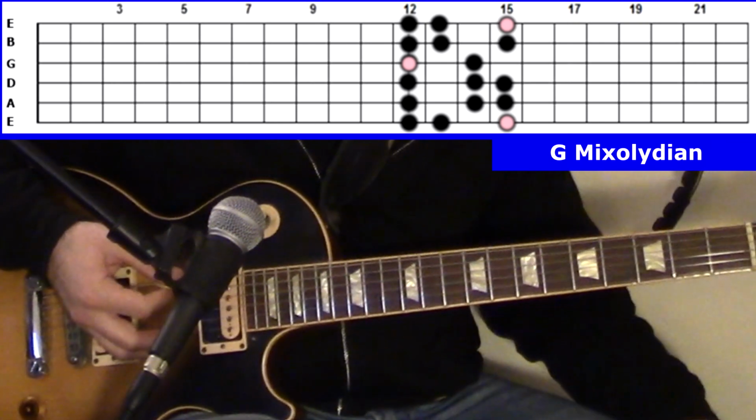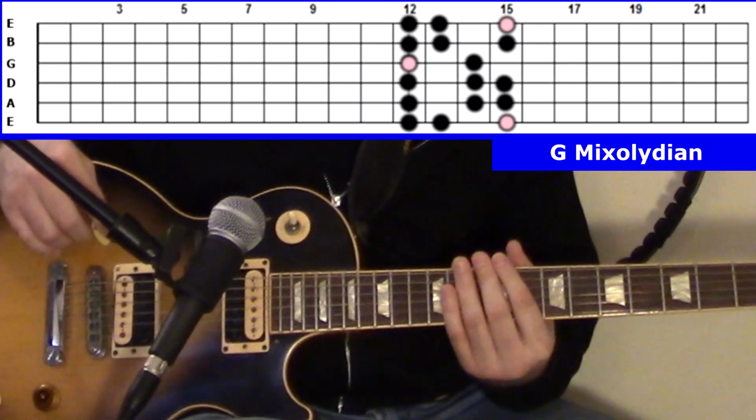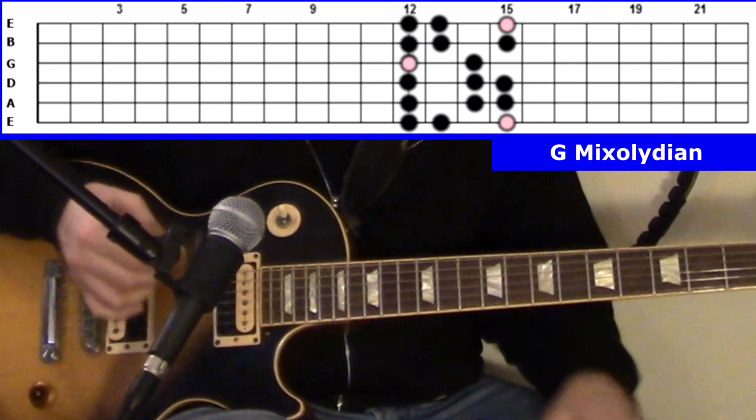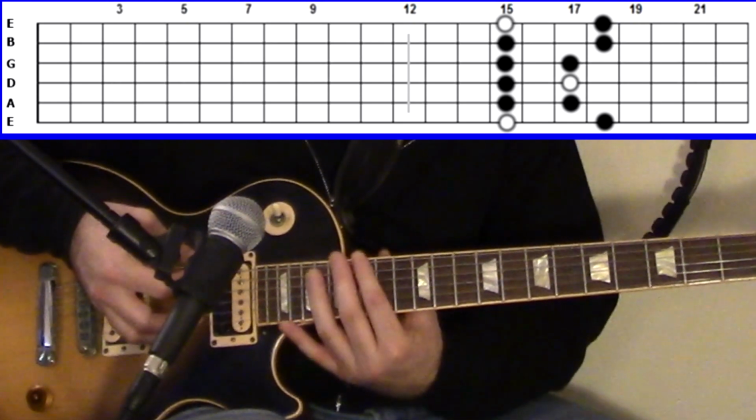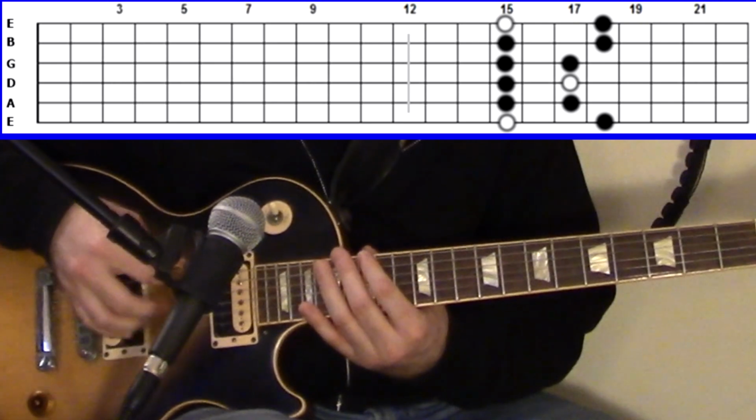So let me switch things up. I'm now going to look at things from the minor perspective. So let me look at the G minor pentatonic scale. I'm just going to stay up here in this area of the fretboard just because I'm already here. So here's your G minor pentatonic scale.